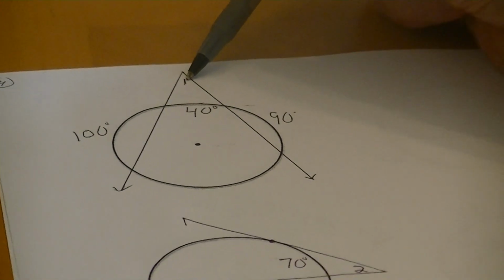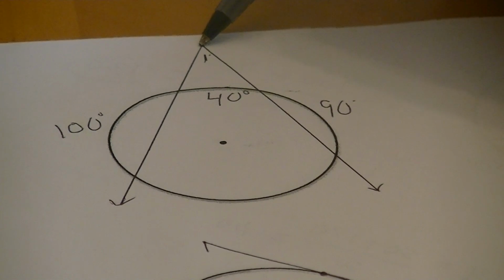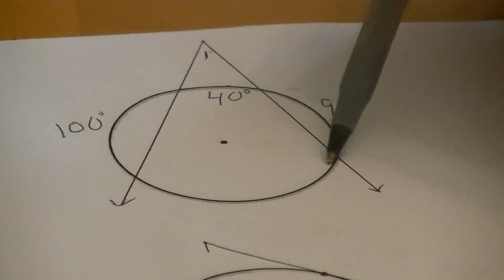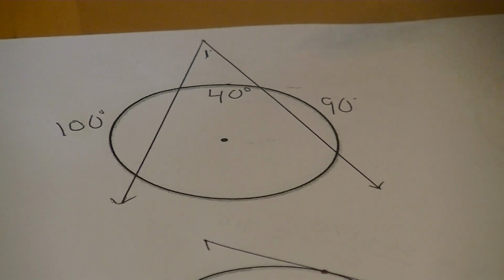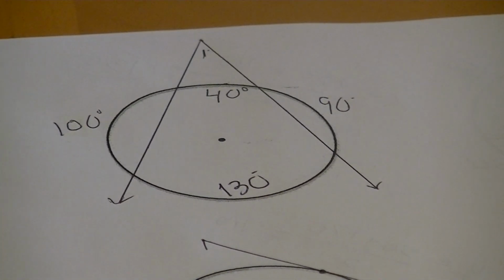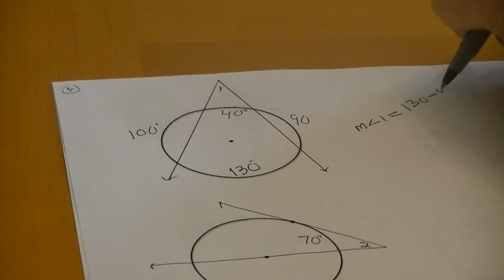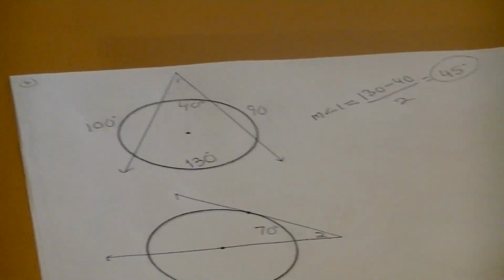Let's try a few more. I want to get the measure of angle 1. I ask myself, where's the vertex? It is outside the circle. When it's outside the circle, we want to subtract the arcs and divide by 2. I don't know this arc, but we can figure it out. 100 plus 40 plus 90 is 230 degrees. That means there's 130 degrees left over for that arc. So now I can say the measure of angle 1 with the vertex on the outside is going to be the bigger arc minus the smaller arc divided by 2. So I guess that's 45 degrees.